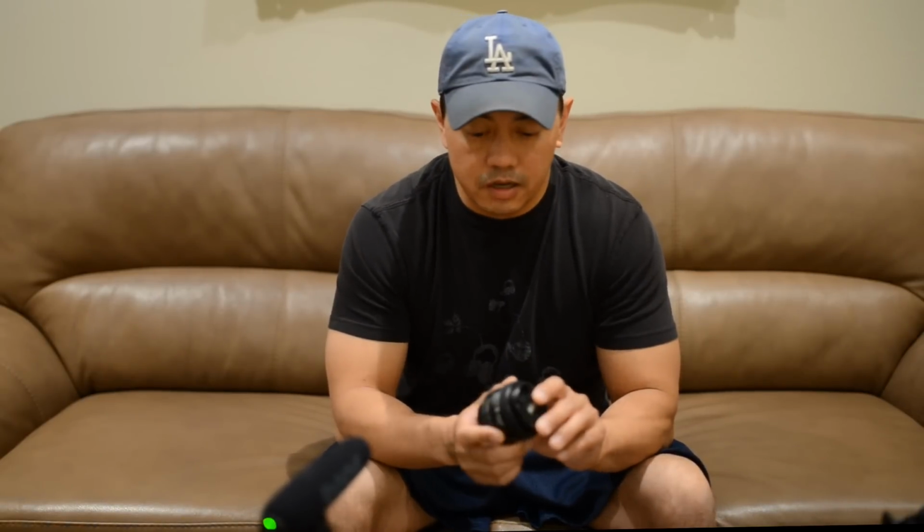Fast focusing is not really super necessary. You want it to obviously focus, but it doesn't have to be lightning quick, especially if you're doing standard portraiture where they're not really moving, or studio work. That isn't as big of an issue. For people that are moving fast, obviously you're going to want something that focuses a little bit quicker.